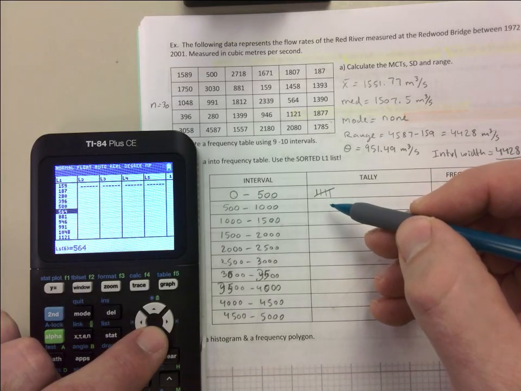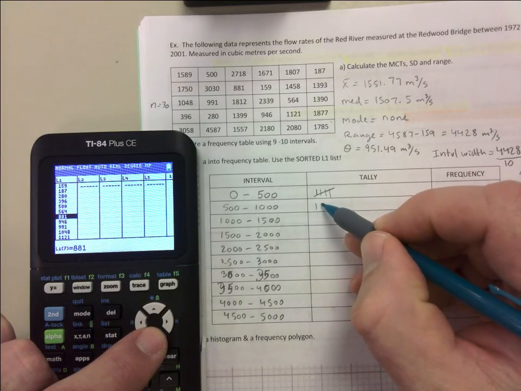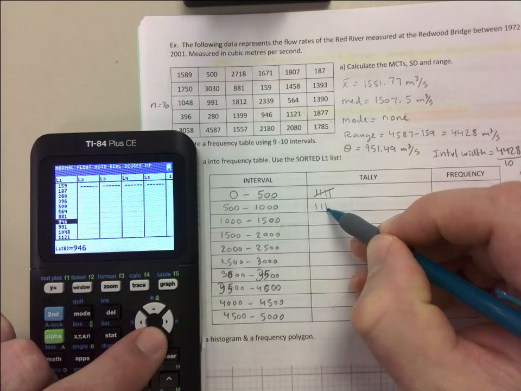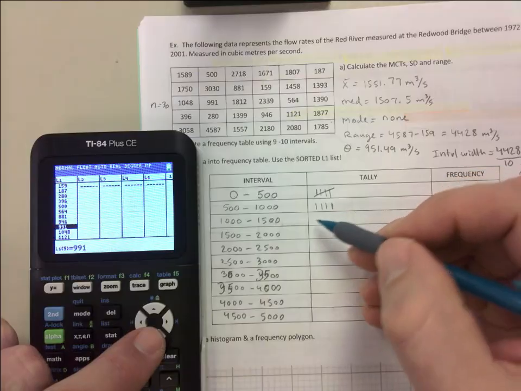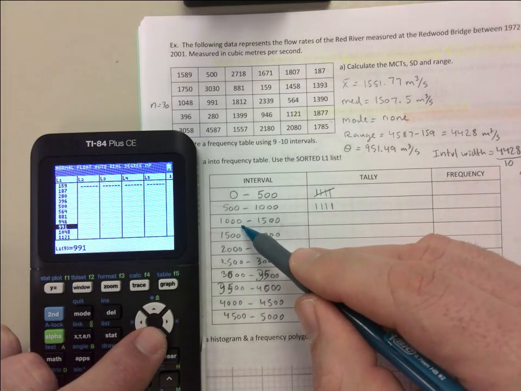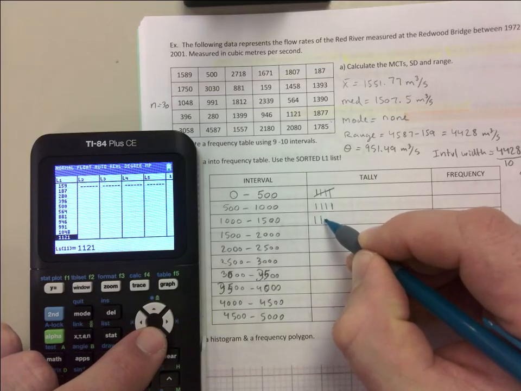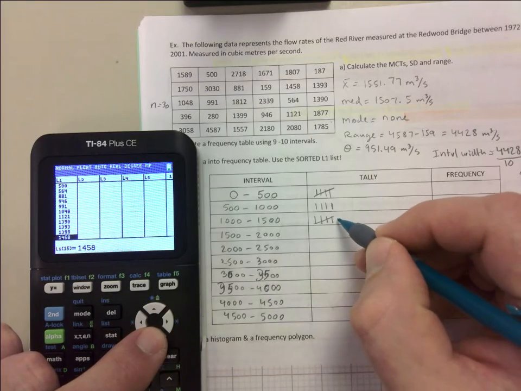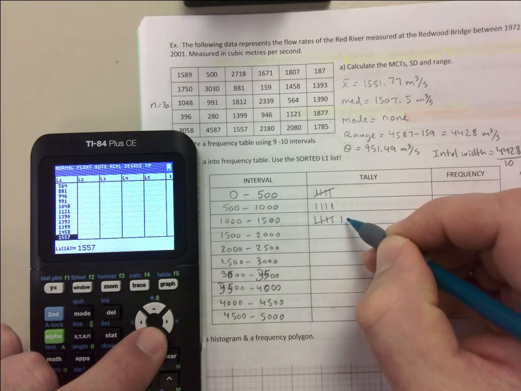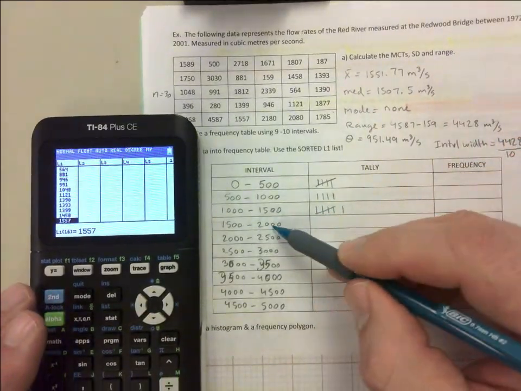Now, after 500 is 564. That's in the next bracket. So 564, 881, 946, 991. And I stop because the next value puts me in the next bracket, 1048. It goes in here. So 1, 2, 3, 4, 5, 6, and the 1557 puts me in the next bracket here.